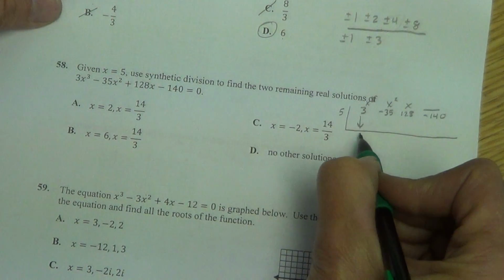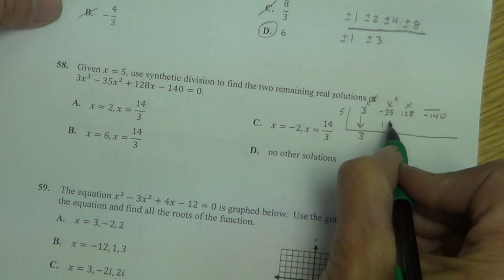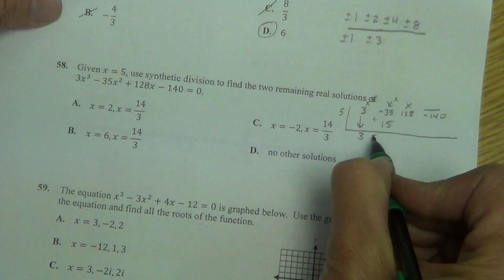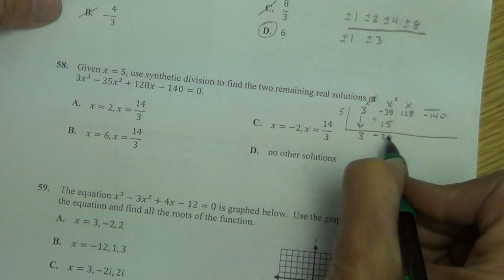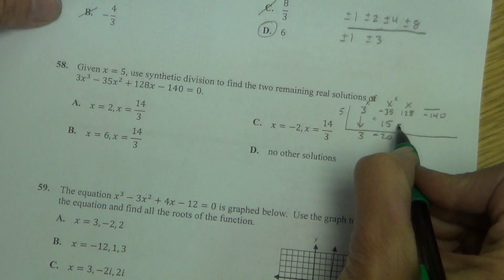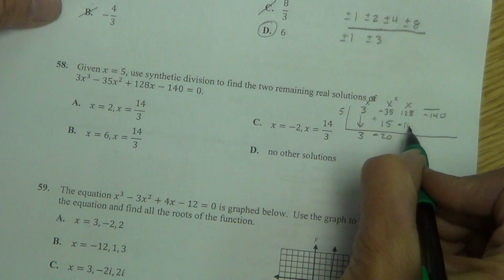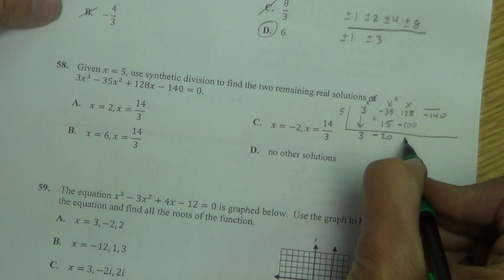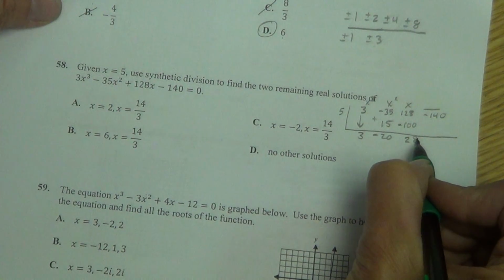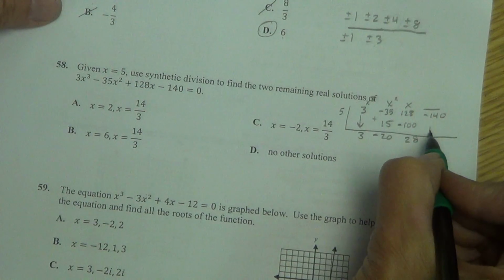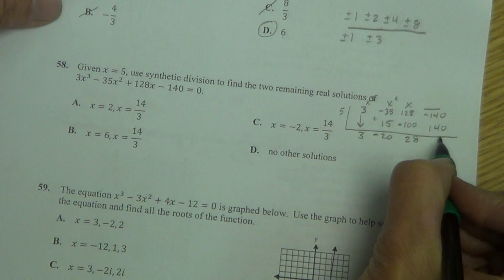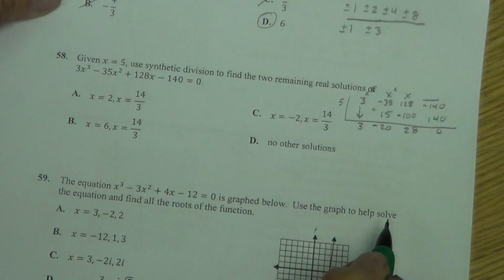Drop the first, 3. 5 times 3 is 15. Add, negative 20. Multiply, we get negative 100. Add, we get 28. Multiply, and we get positive 140. And as expected, we have a 0 remainder.